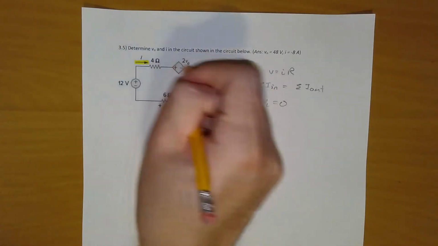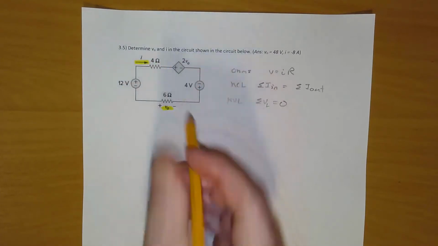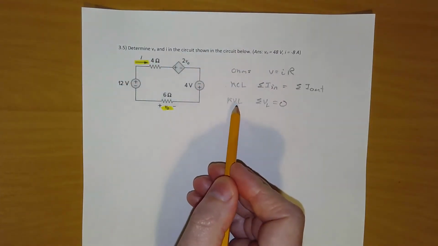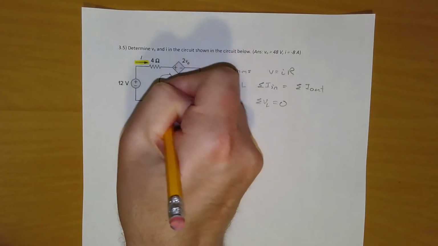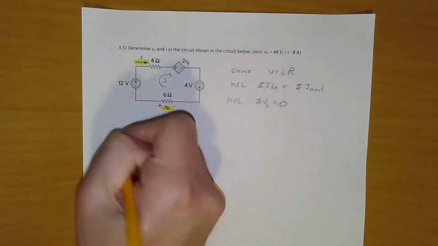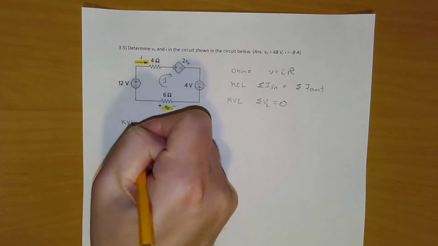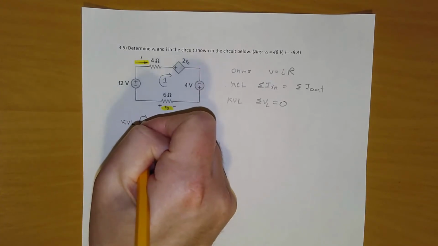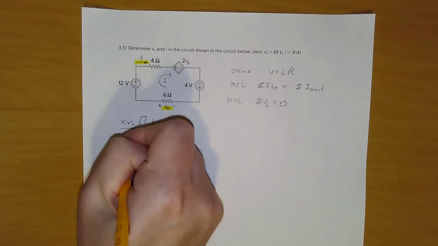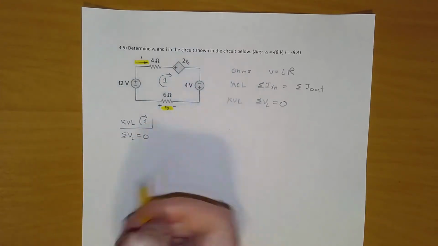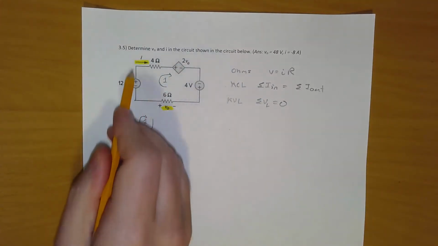So let's start off, because everything's in this one big loop, with KVL, because it likes loops. I'm just going to label a loop here as loop 1. So we're going to go around and say KVL around 1. And that is the sum of the voltage around that loop is equal to 0. I'm going to start down here, and work my way around.